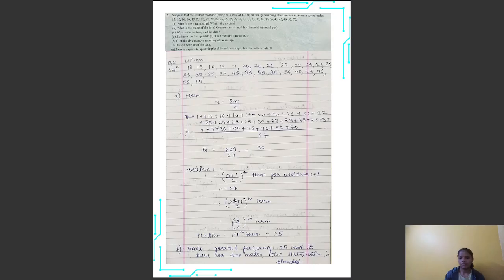Here n is 27, we substitute n equals 27 in the formula, then we get the 14th term. From the given sorted data set, we count 1, 2, 3, 4, 5, 6, 7, 8, 9, 10, 11, 12, 13 and 14th. Our 14th term is 25, so our median will be 25.